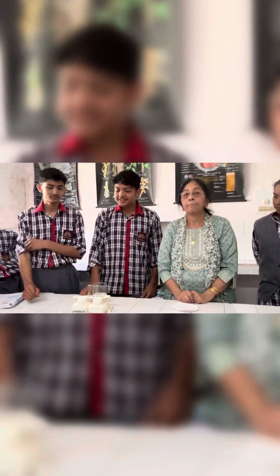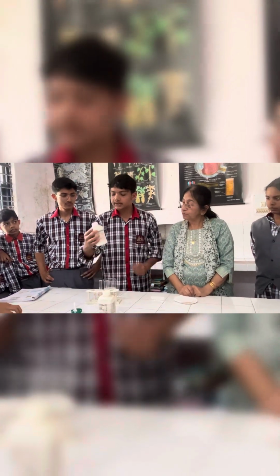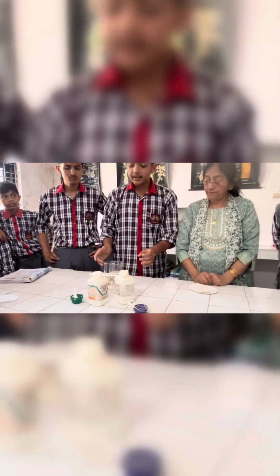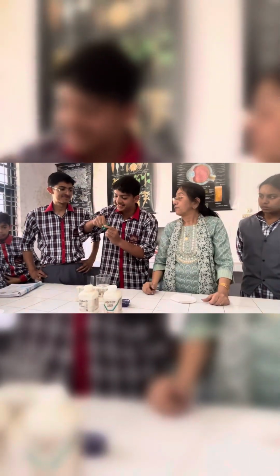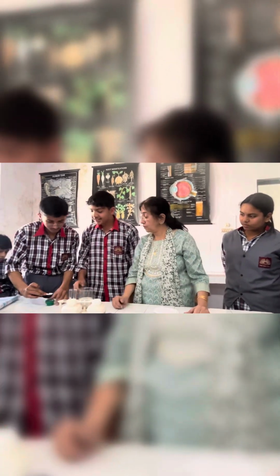So today in this reaction we will be mixing two substances. We have barium chloride and sodium sulfate to perform a double displacement reaction. So first we will make barium chloride aqueous. Now shall I help?